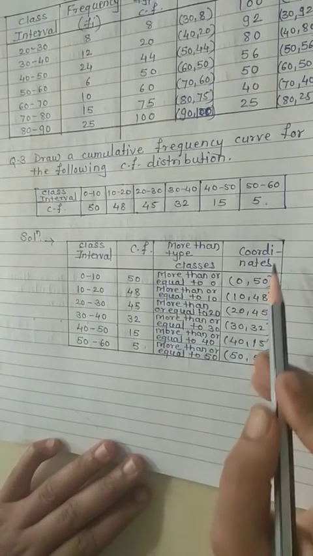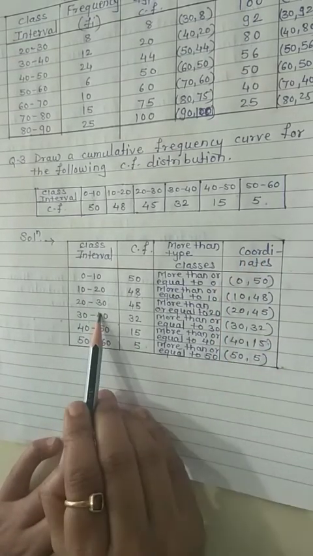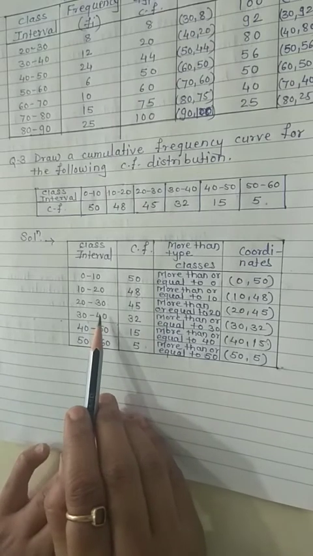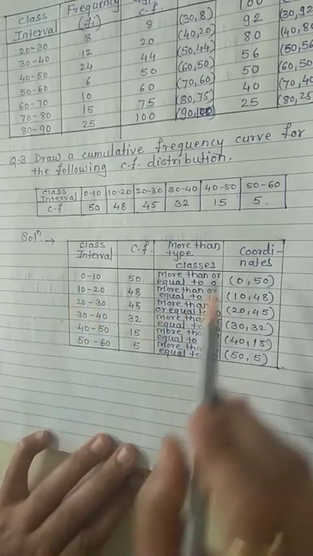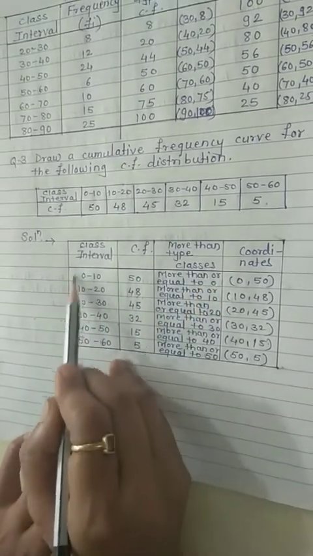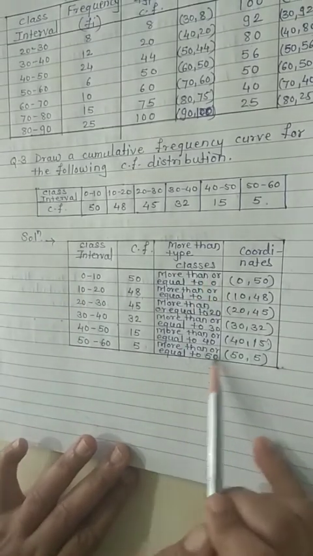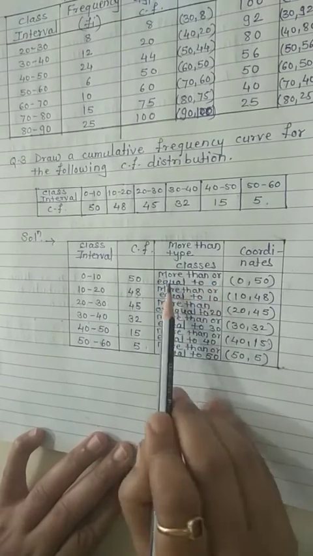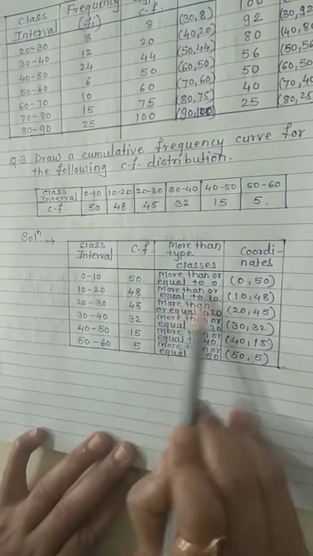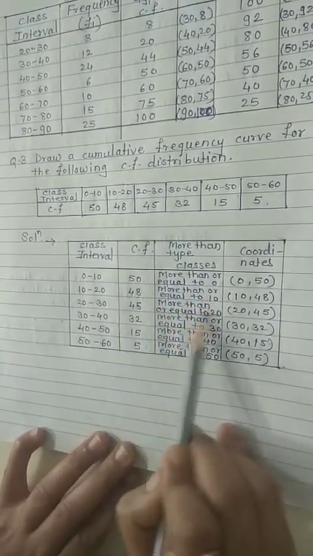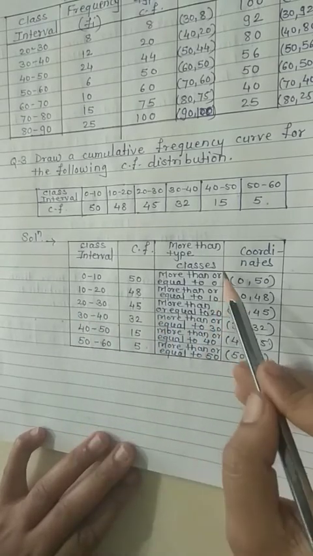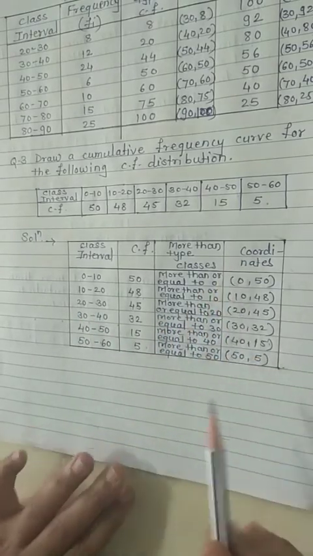For that, get the coordinates from the given observations. We know that for the more than type ogive, we are always considering the lower limits, and those class intervals we are writing in this manner, that is more than or equal to 0, more than or equal to 10, more than or equal to 20. That means we are considering the lower limits here.